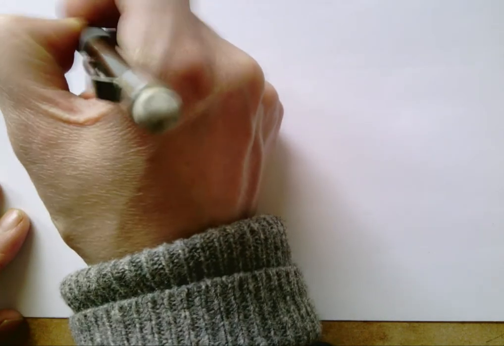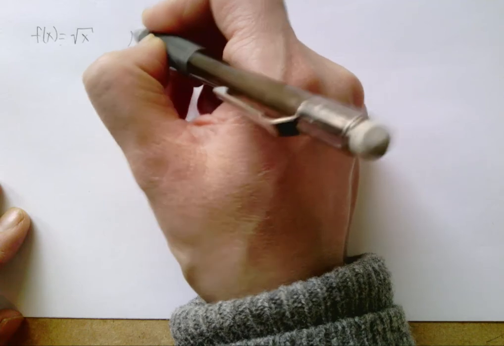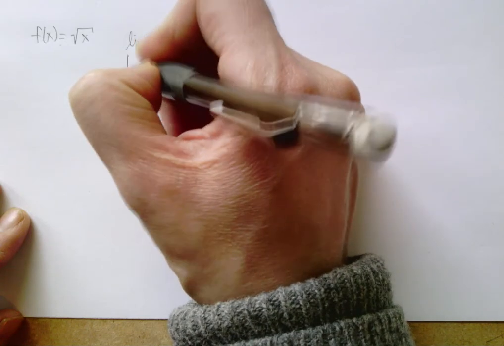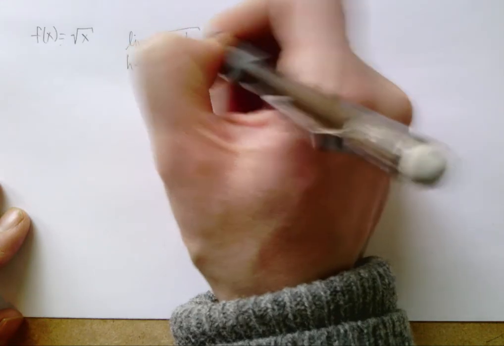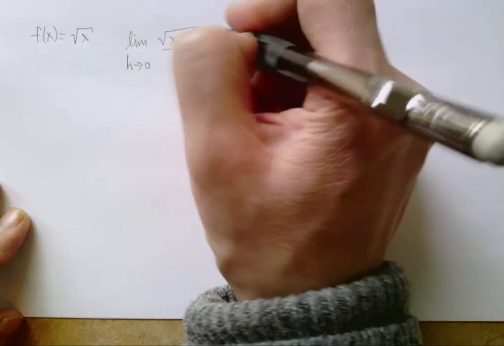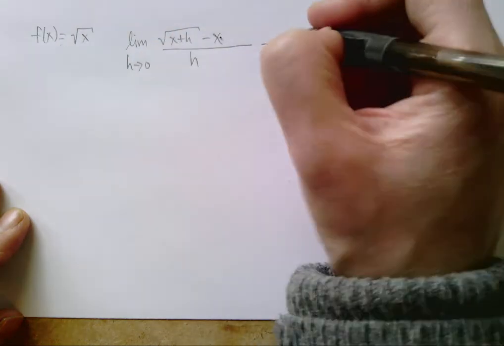All right, let's do another example. Let's do f of x equals radical x. So again, we have the limit as h goes to 0 of (radical x plus h minus radical x) over h.